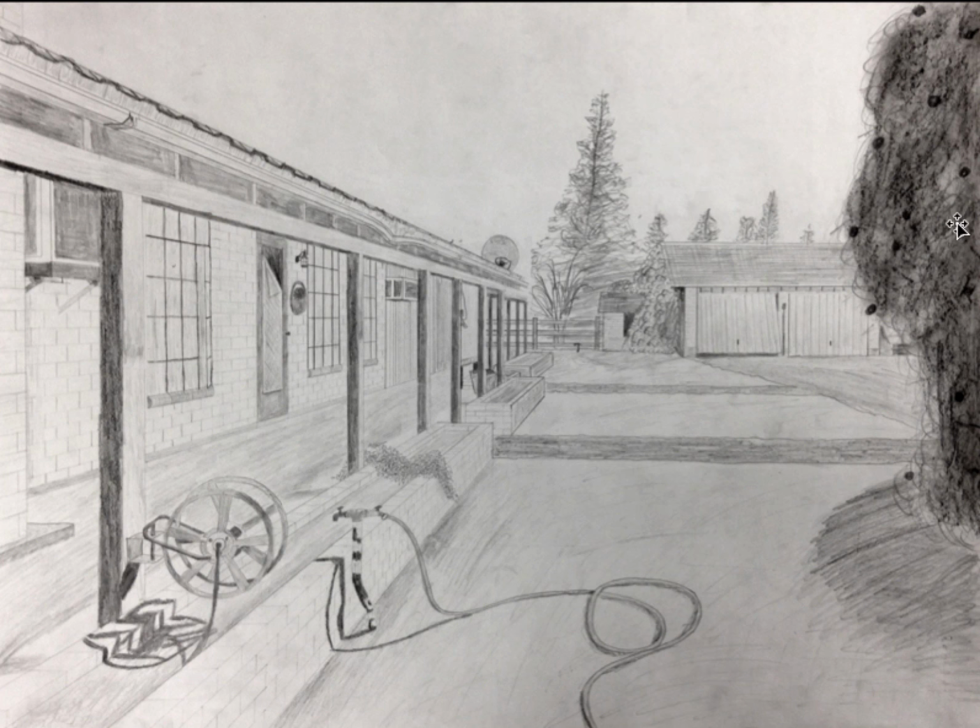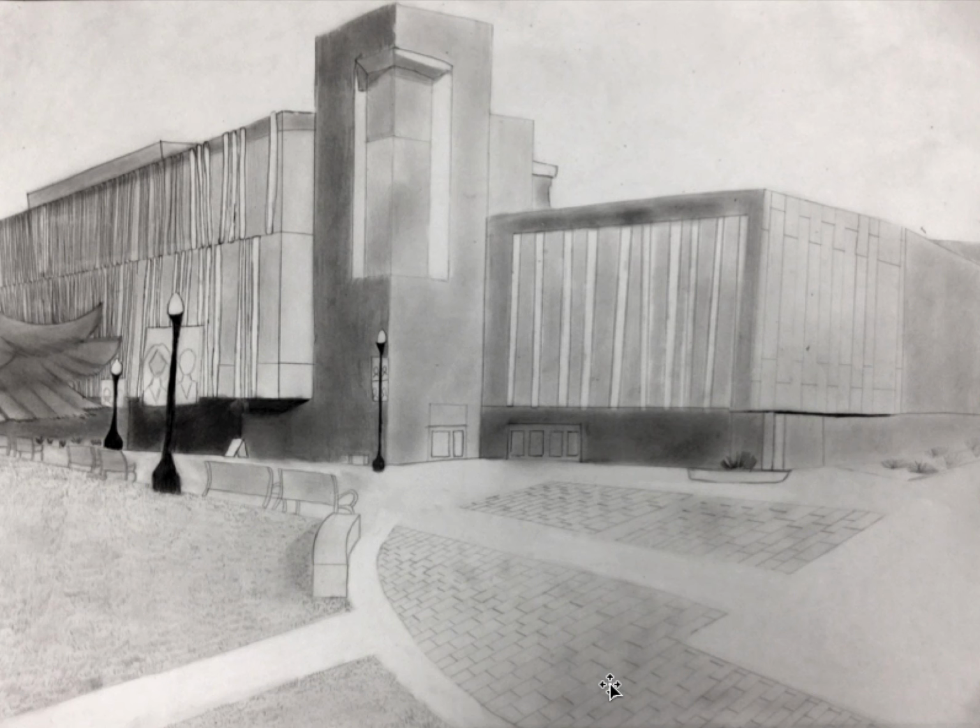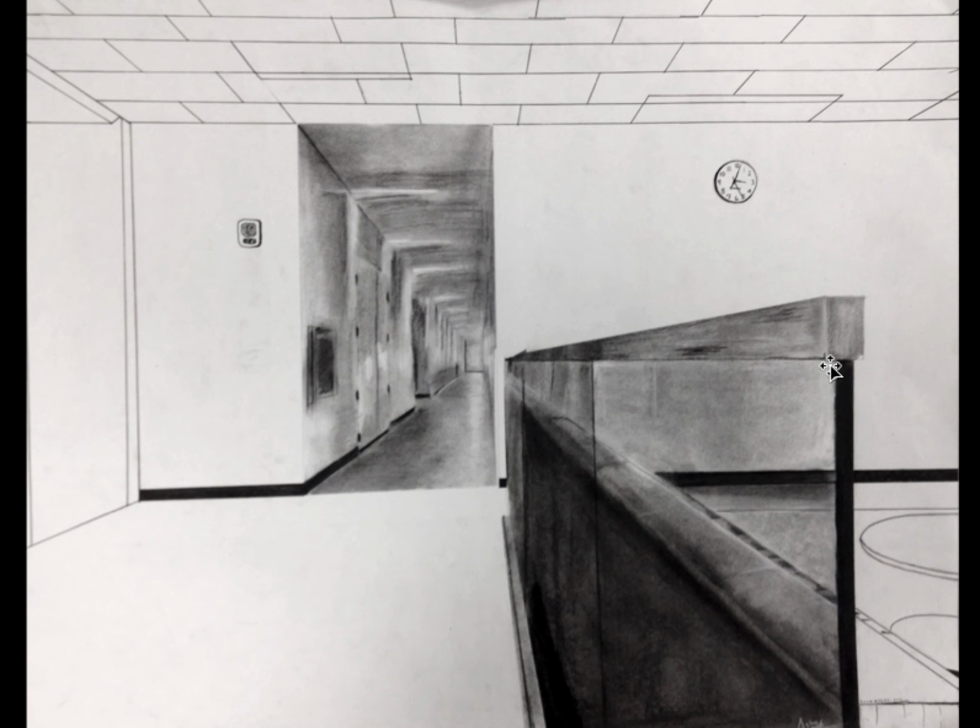You can see how they decorated the tree to look really nice, and this hose looks great. Here we have a 2-point perspective drawing of Zing Hall at Chico State. The lines here are a little wobbly, falling off to the side. The person who drew this really needed to be using a ruler for all of these lines to make it look good. But the general concept is there and it's fully rendered.